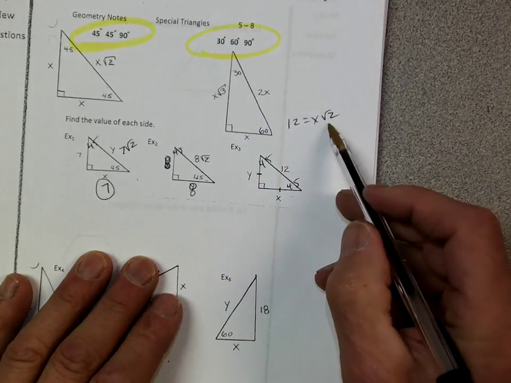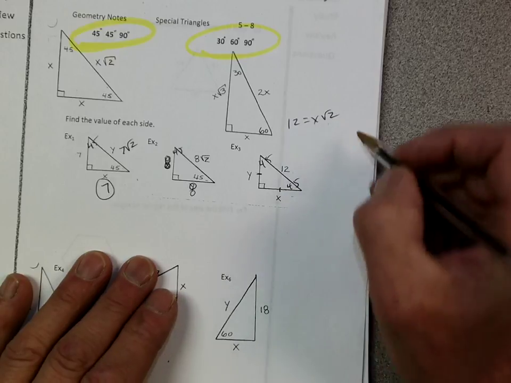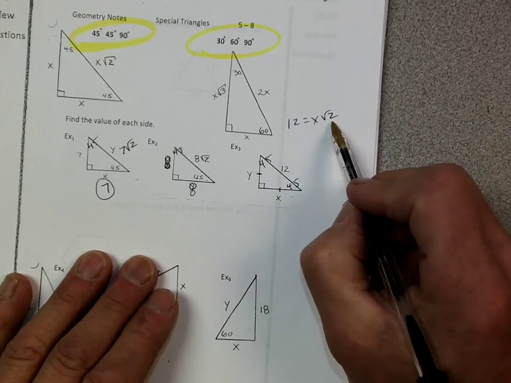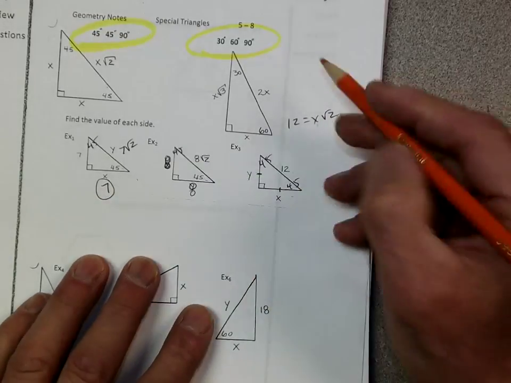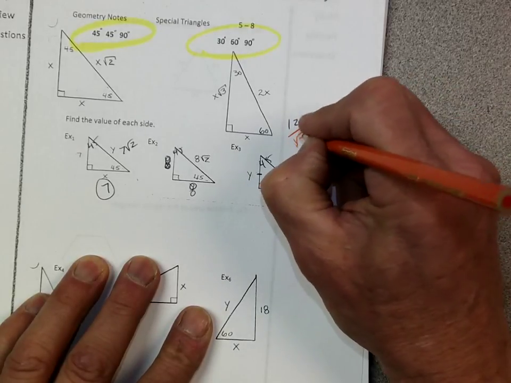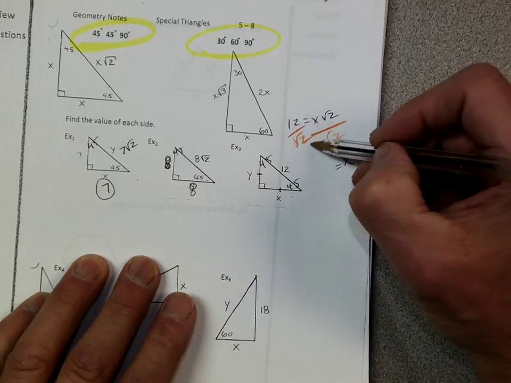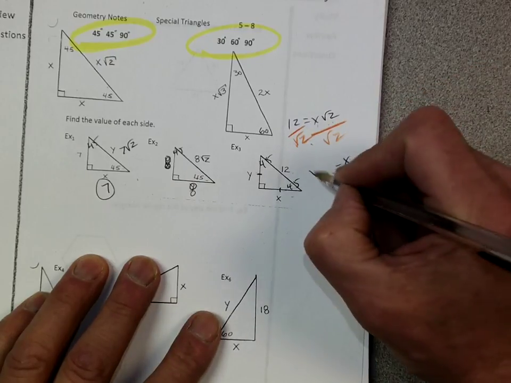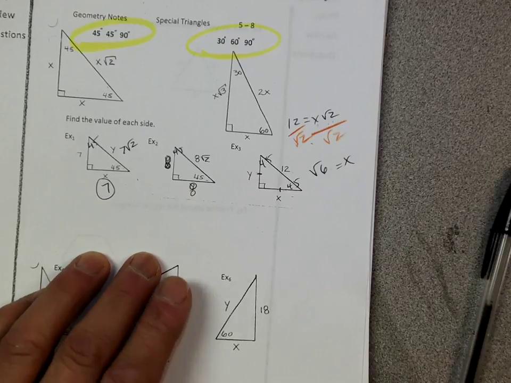So if I need to find x, I have to solve. Okay, so I'm just going to divide by the square root of 2. If I want to solve for x, let's divide by the square root of 2, divide by the square root of 2, okay? Now, x will equal, so when you go 12 divided by the square root of 2, you get the square root of 6, okay? And I'm going to show you why that works, okay?